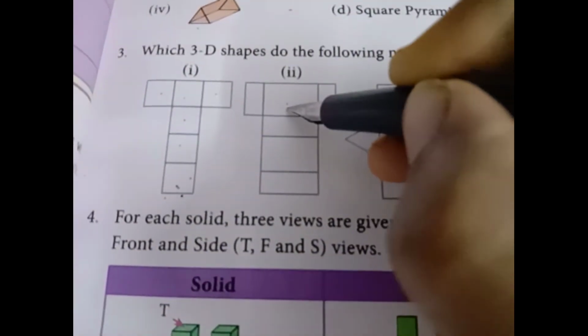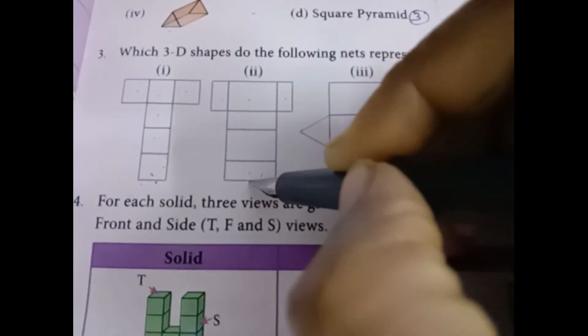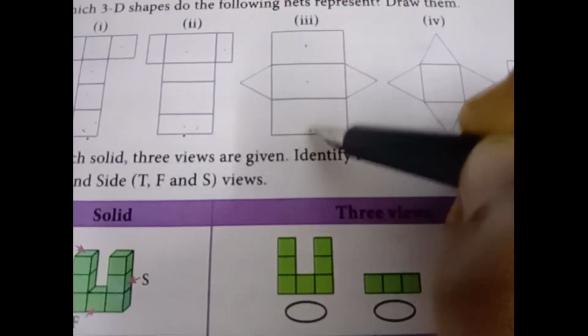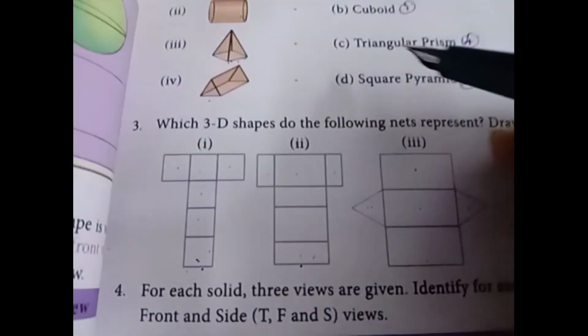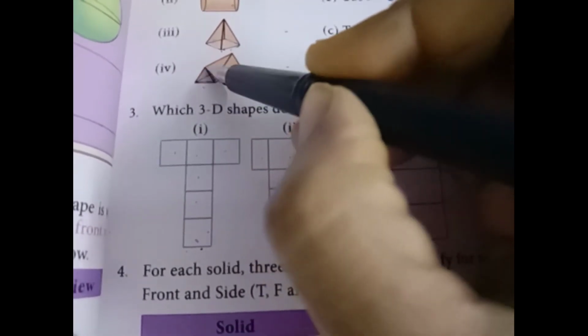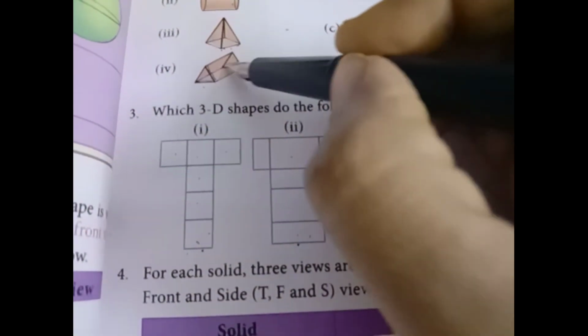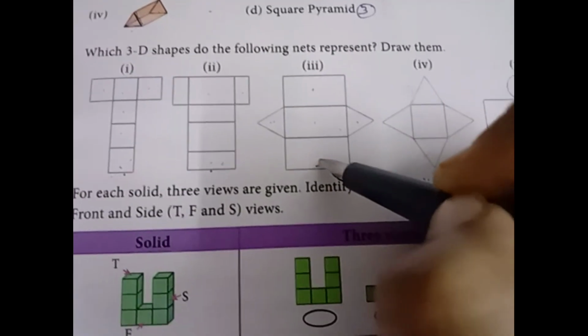Next one, they given the rectangles. Rectangle 1, 2, 3, 4, 5 and 6. 6 rectangle nets are there. So using this we can draw the cuboid. The next one is 3 rectangles and 2 triangles. If you see the triangular prism, you can get the 2 triangles. So 2 triangles and 3 rectangles means you can draw, using this net, the triangular prism.